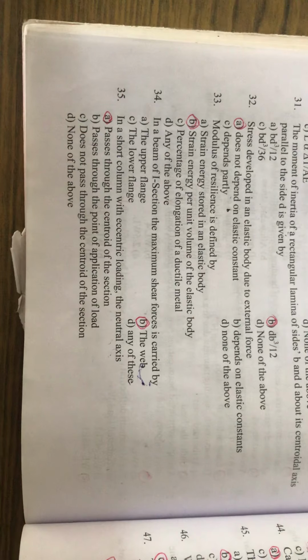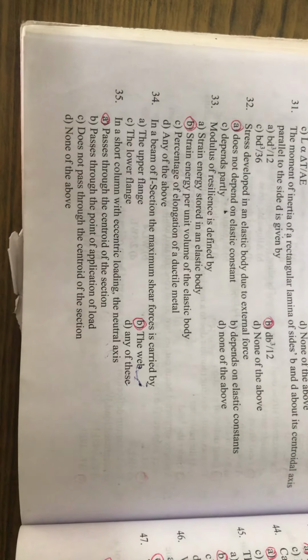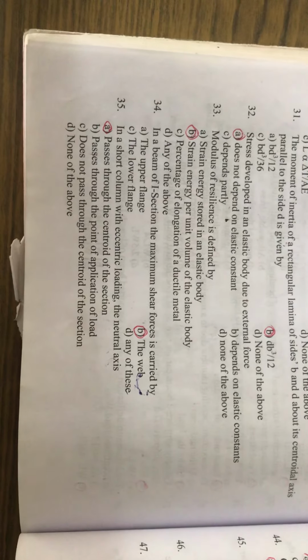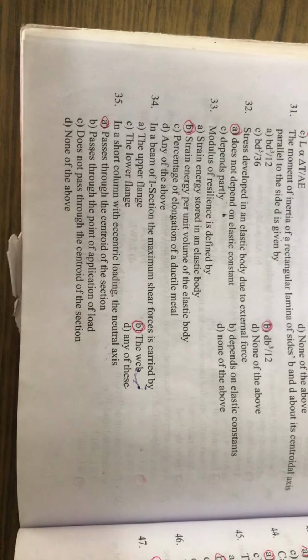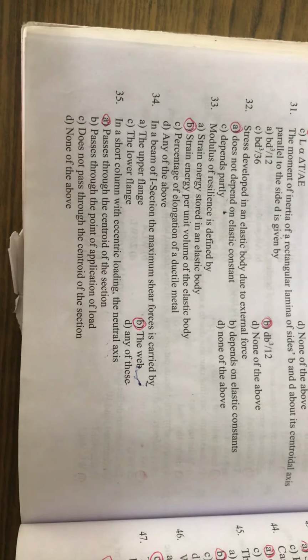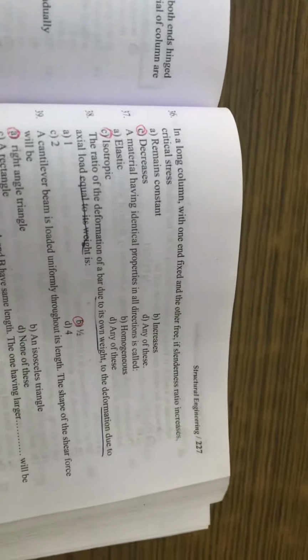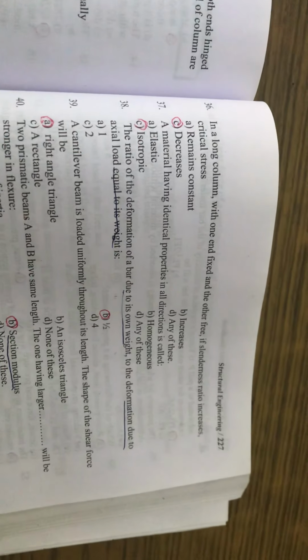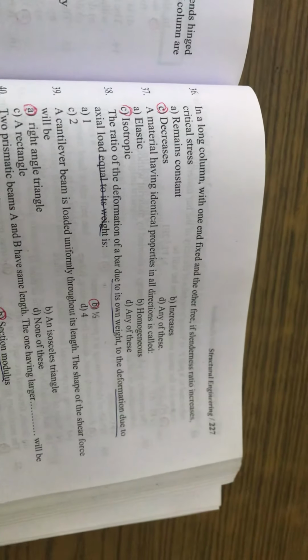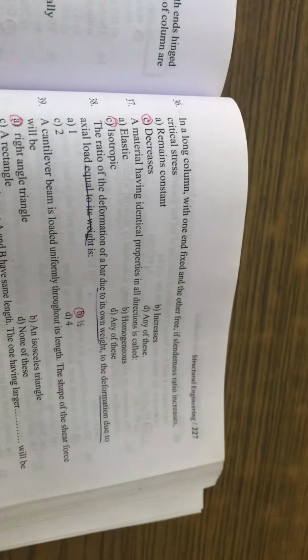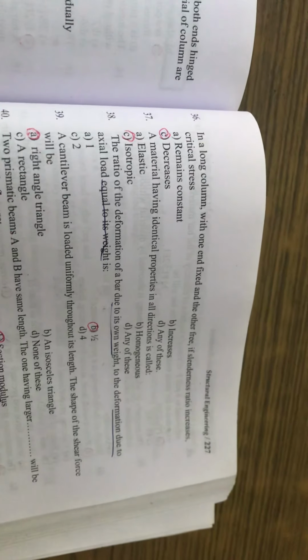In a beam of I section, the maximum shear force is carried by the web. In a short column with eccentric loading, the neutral axis passes through the centroid of the section. In a long column with one end fixed and the other end free, if the slenderness ratio increases, the critical stress decreases.